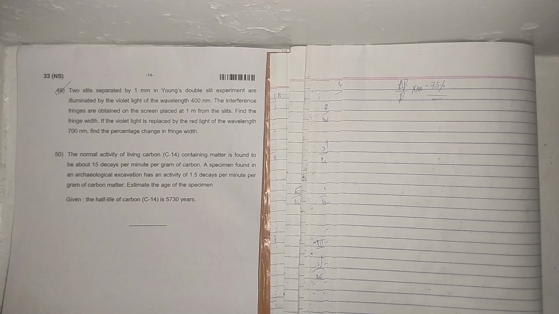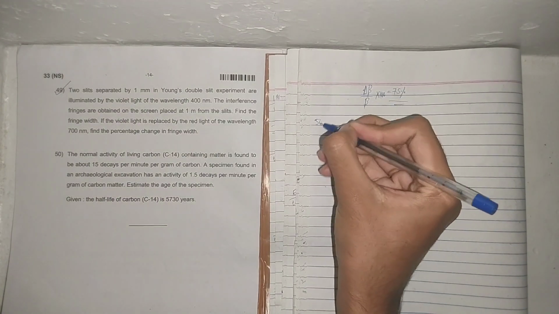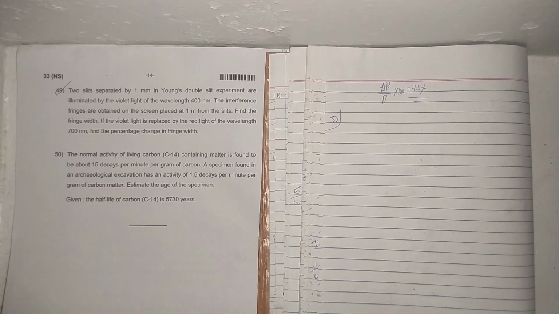A specimen found in an archaeological excavation has an activity of 1.5 decays per minute per gram of carbon matter. We have to estimate the age of the specimen. Let us write the given things first.